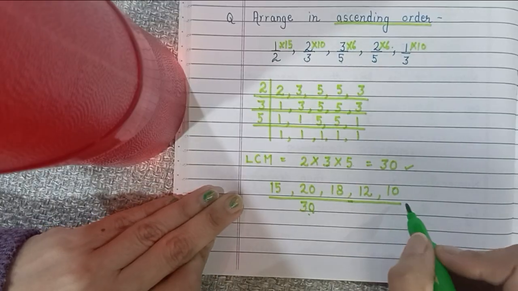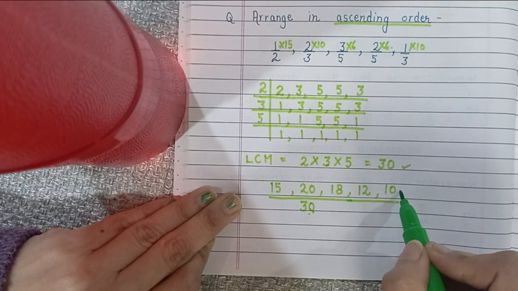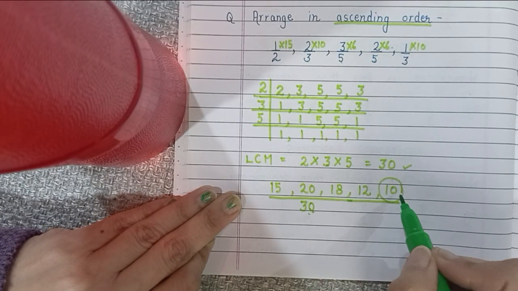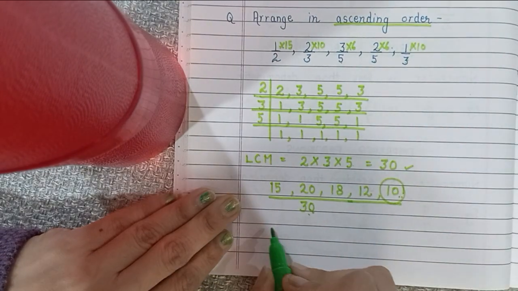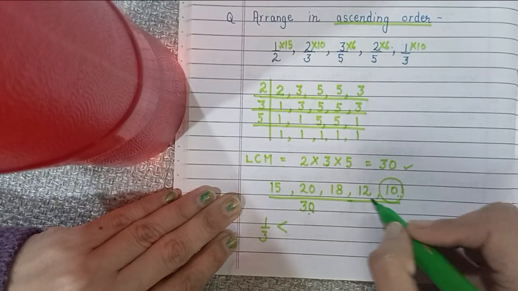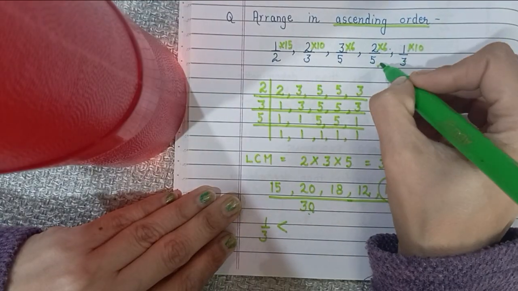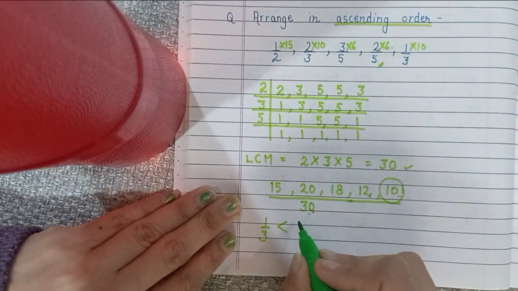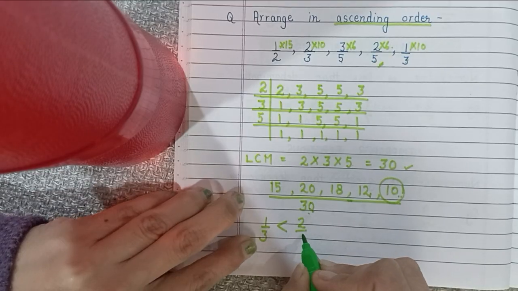You can see here the smallest is 10. Then the 10 numerator is 1/3, so 1/3 is the smallest one. And then 12, which is 2/5, is greater than 1/3.